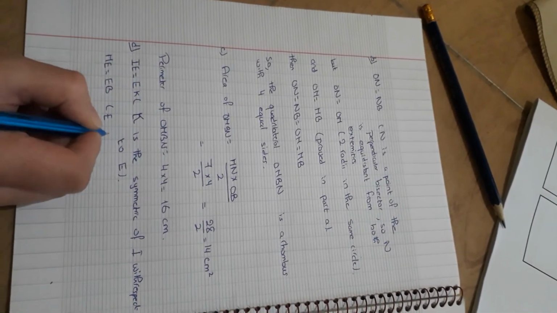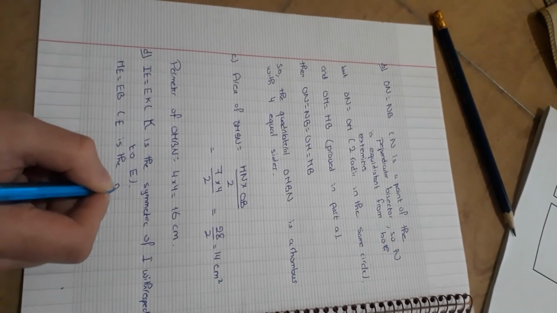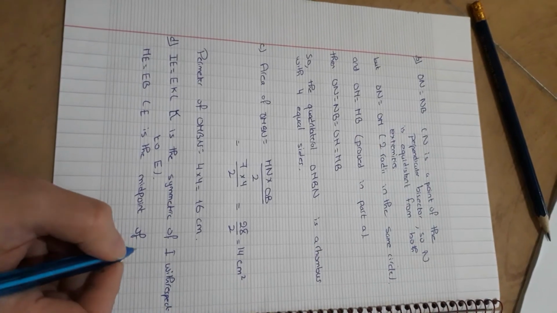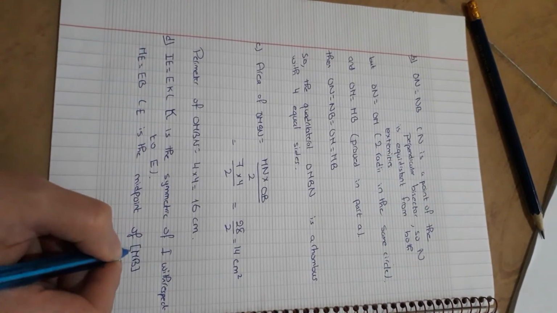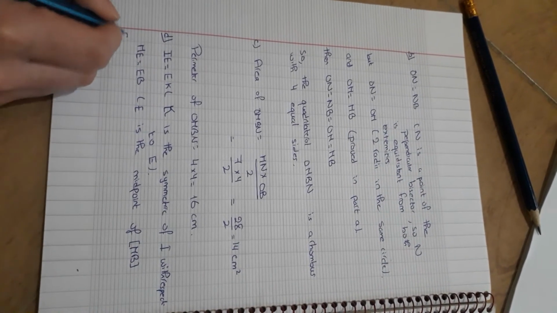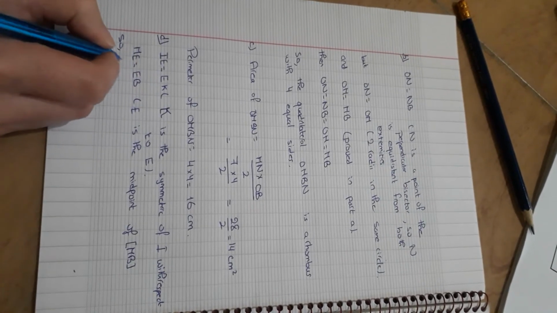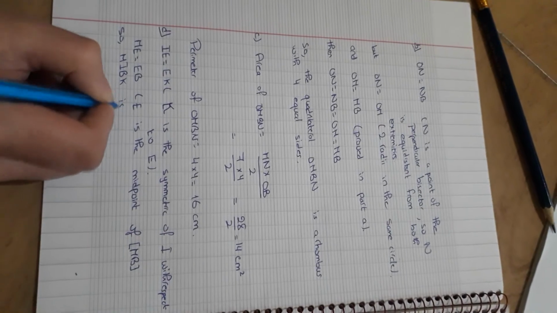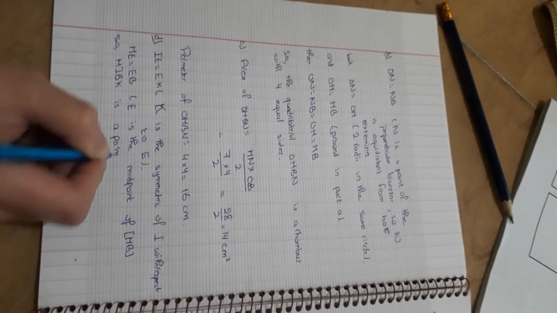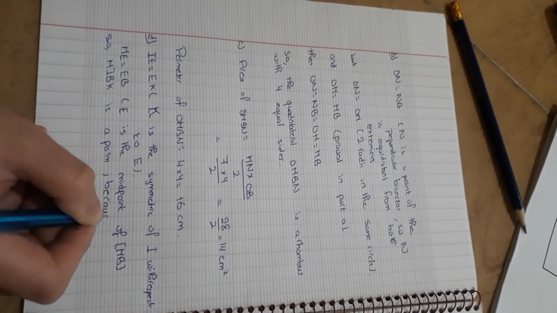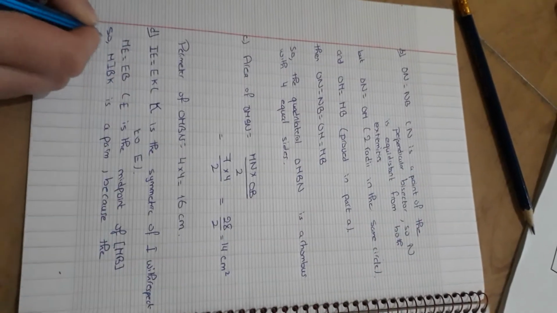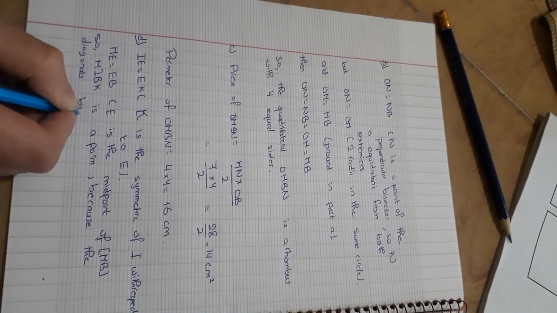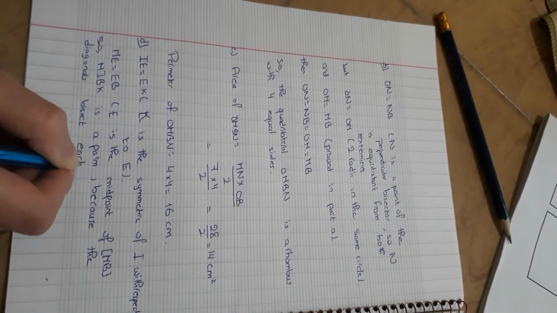E is the midpoint of MB. So MIBK is a parallelogram because the diagonals bisect each other.